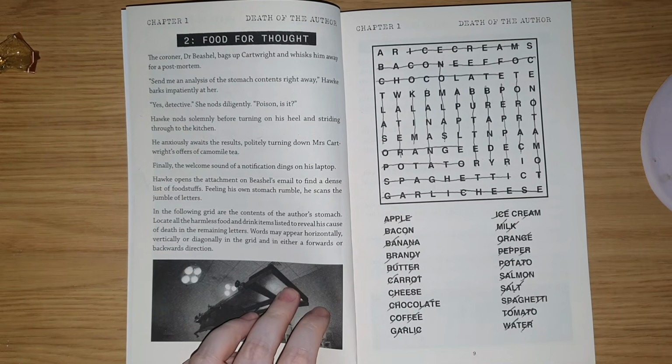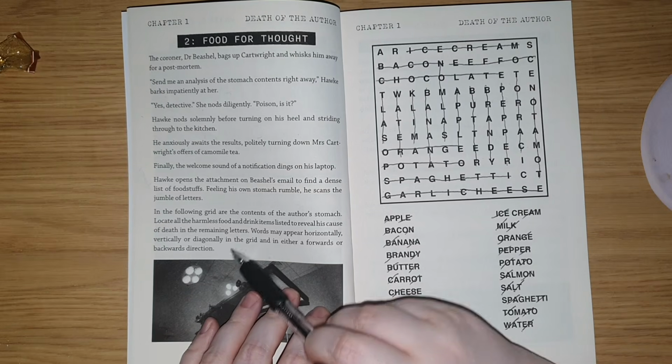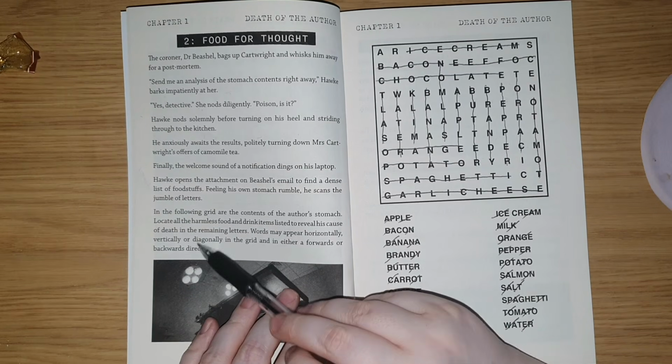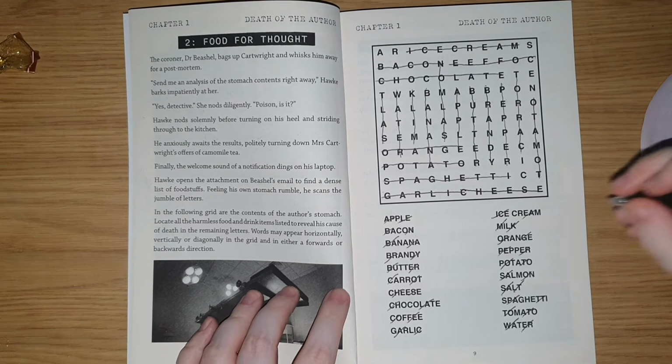Right. So what do we do now? In the following grid are the contents of the stomach. Locate all the harmless foods and drink items listed to reveal his cause of death in the remaining letters, okay?